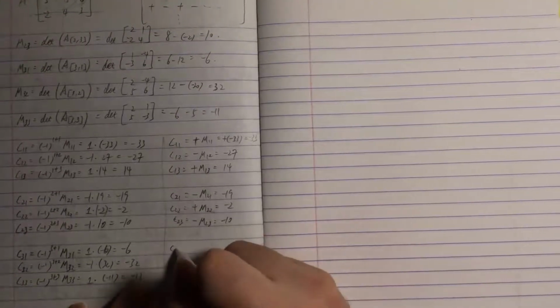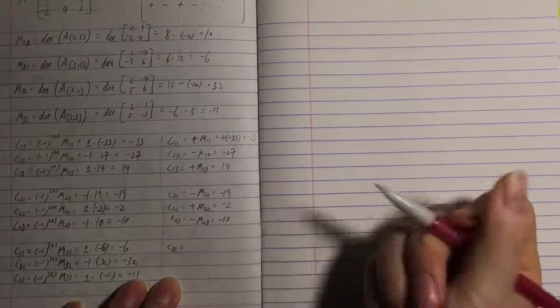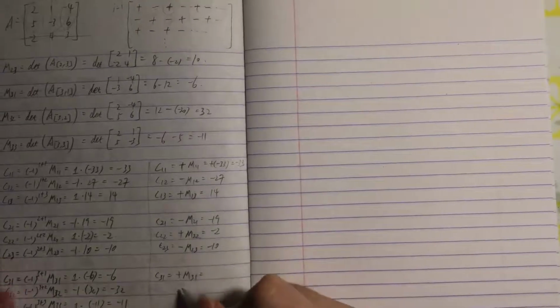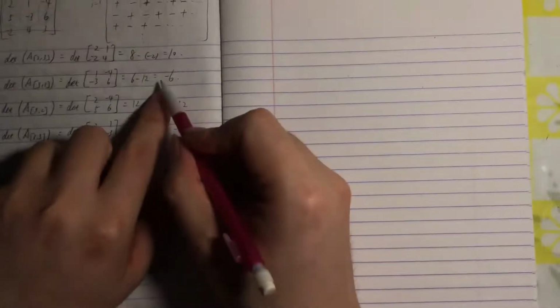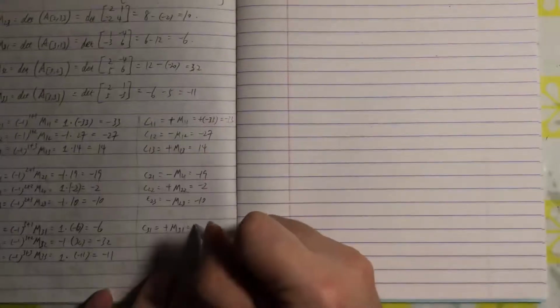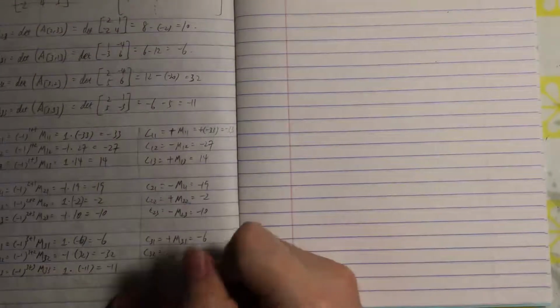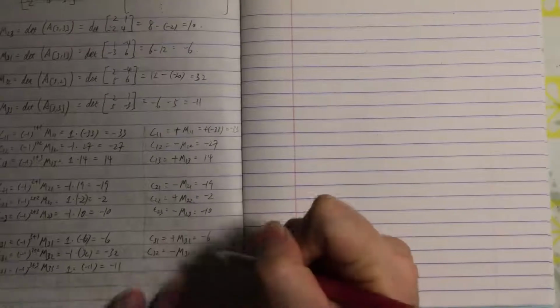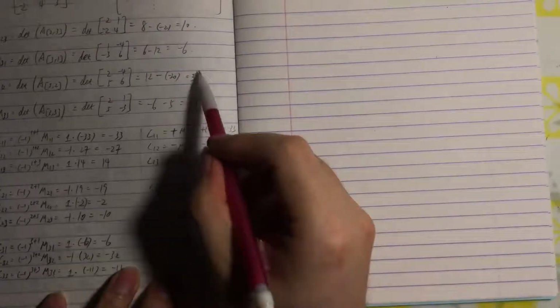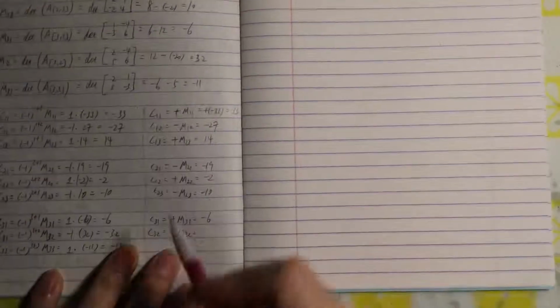Next, for C31, it's here. Third row, first column. The sign is positive. It's positive M31. Positive M31 means everything stays the same. That's exactly the same as M31. M31 is negative 6. So C31 is negative 6. For C32, third row, second column, the sign is negative here. That's negative M32. M32 is 32. Negative M32 means I switch the sign. This number is positive, we make it negative.